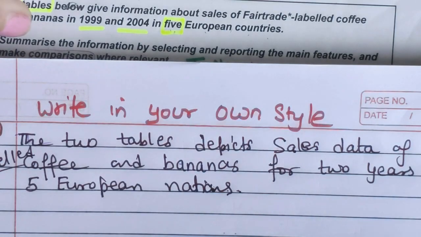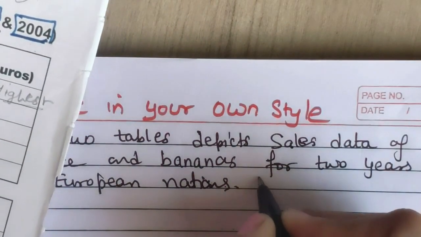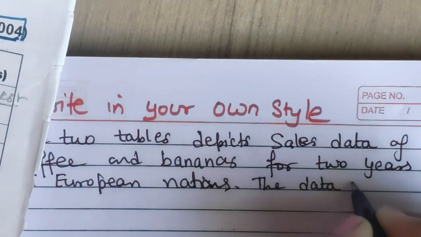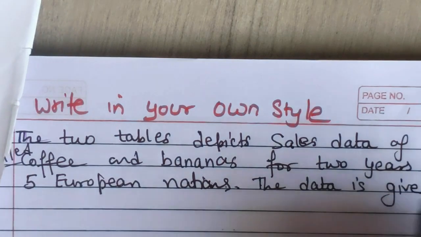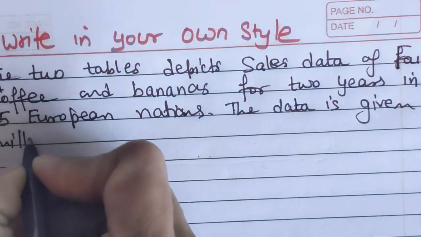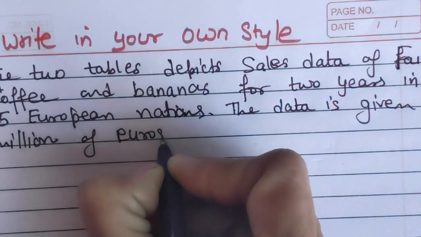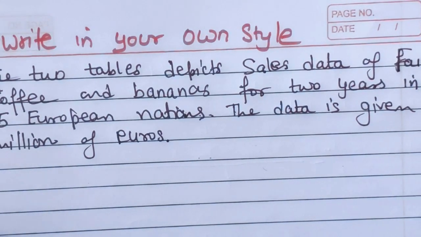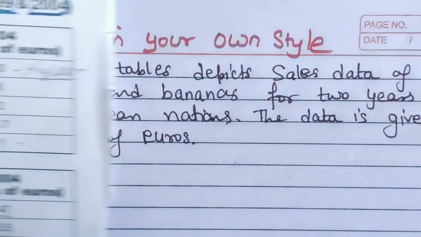Now as you know, the information is given in millions of euros, so I will be writing the information or data, whatever you feel is good. The data is given in millions of euros. Now let's go to the overall paragraph, means the second paragraph I'm going to write.